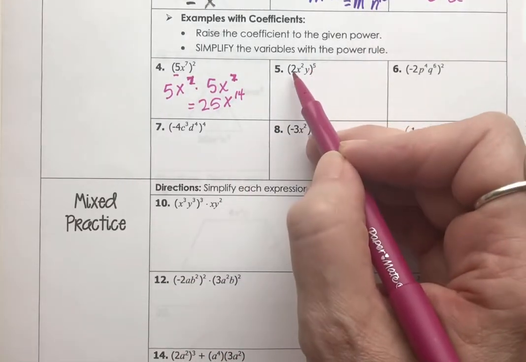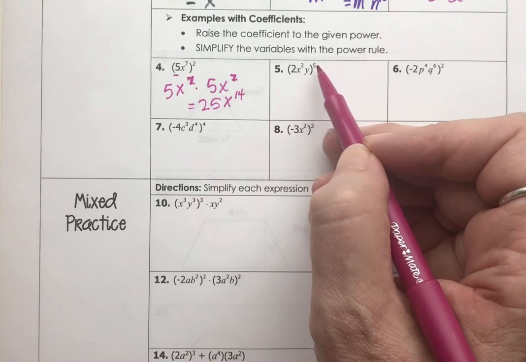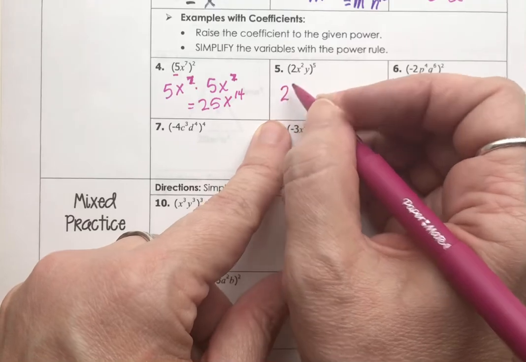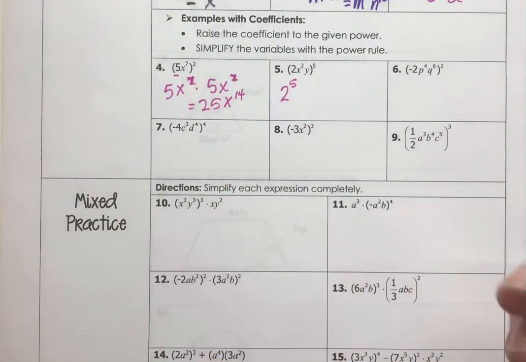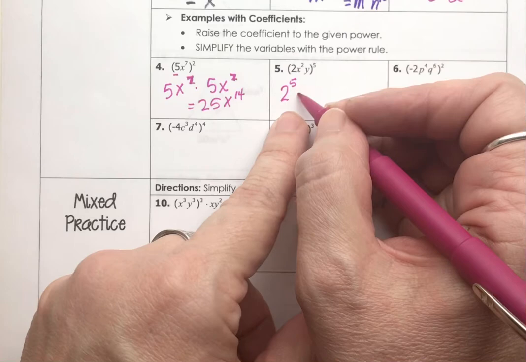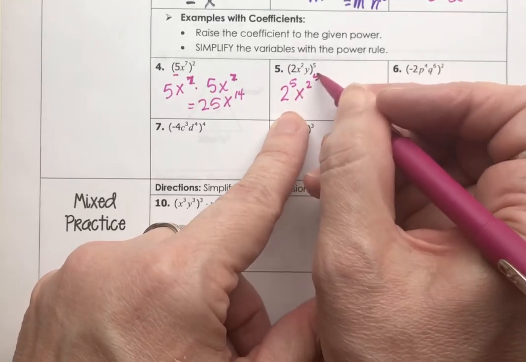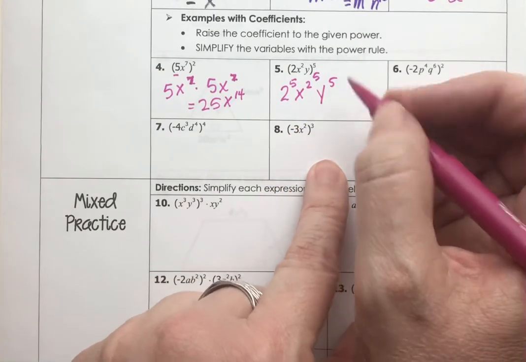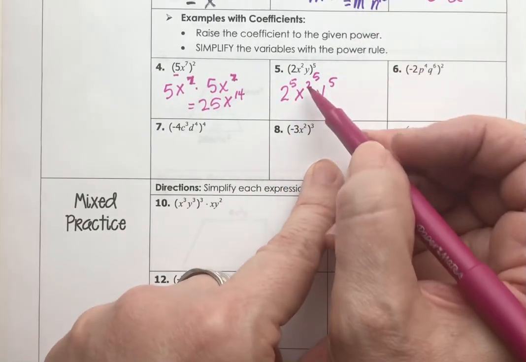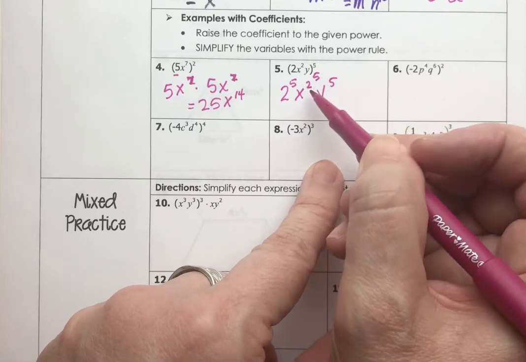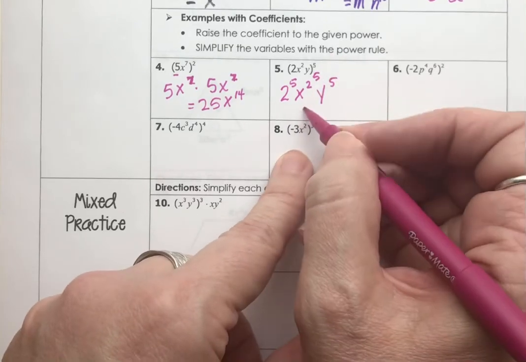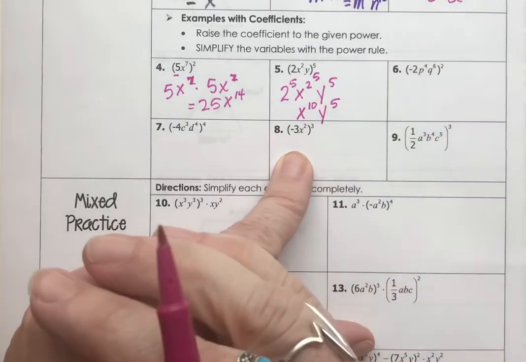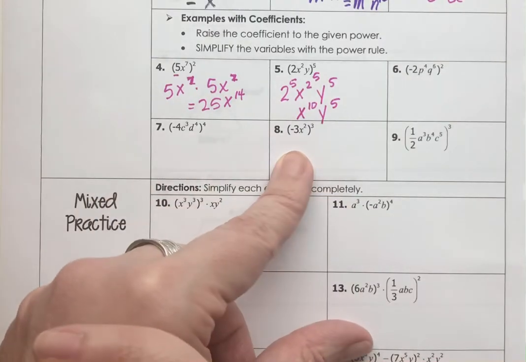Okay, so once again, when you have a coefficient, you have to raise it to the power of the exponent that's outside the parentheses. And 2 to the 5th power is what we'd end up with there. And then we're going to end up with x squared to the 5th power and y to the 5th power. Now we said up here that when I've got a power to a power, then I can multiply those together. So that's going to give me x to the 10th. That y to the 5th is just being raised to the 1st power because there isn't one up there.